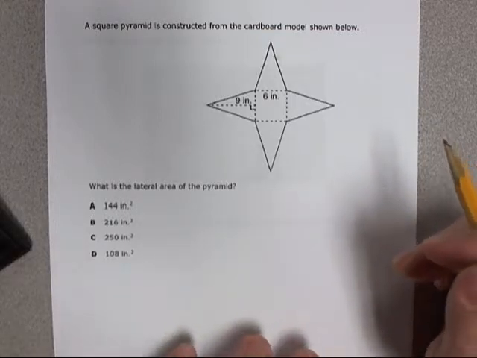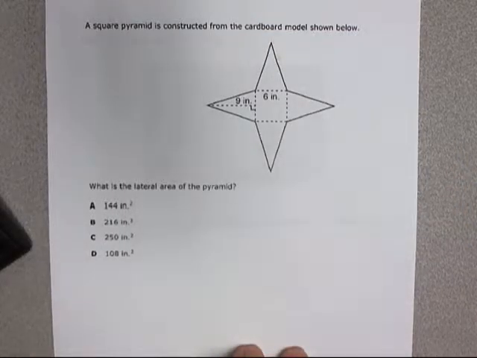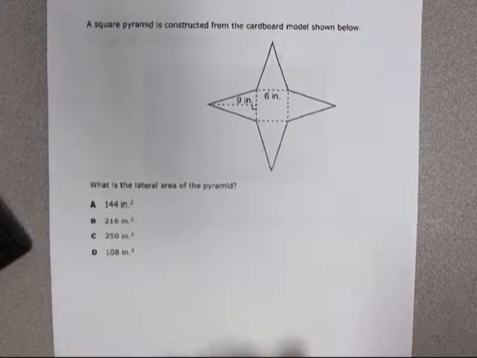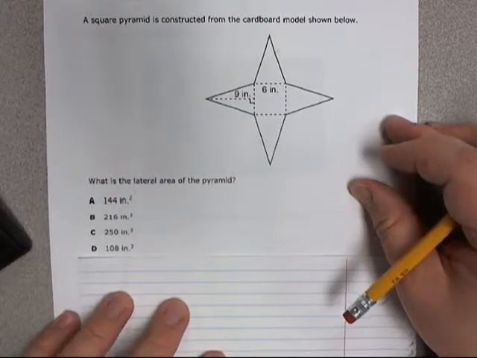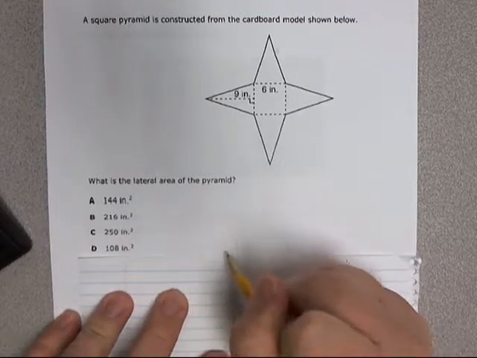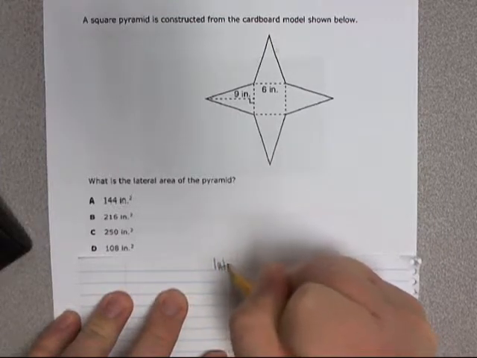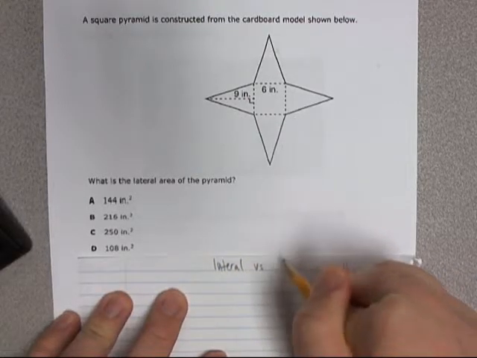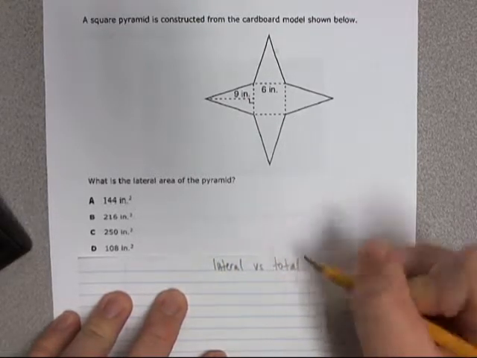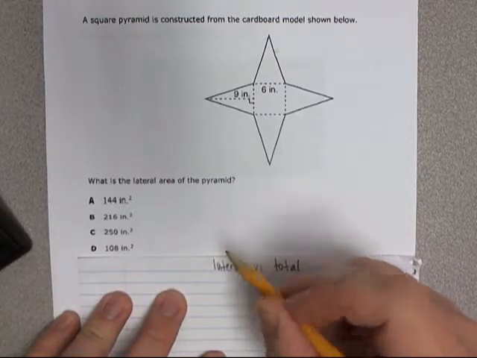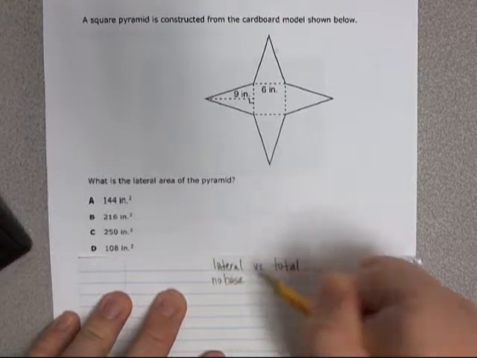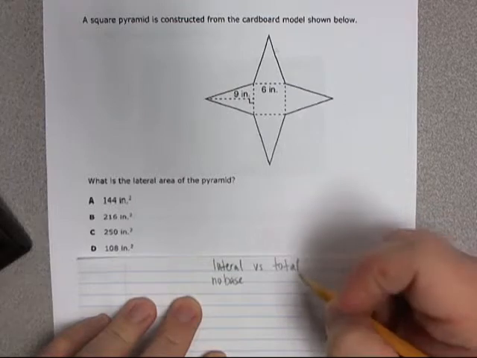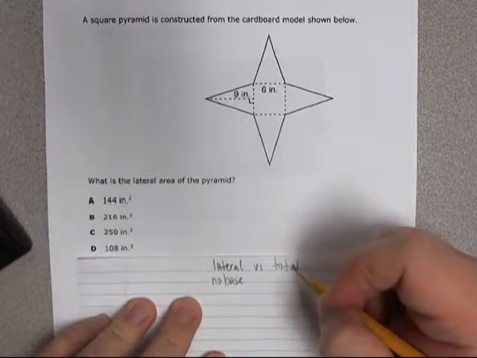Okay, next question. A square pyramid is constructed from the cardboard model shown below. What is the lateral area of the pyramid? Well, let's define lateral. The difference between lateral area versus total surface area is that the lateral area does not include the bases, so no base. The total surface area is the lateral surface area plus the area of the base.